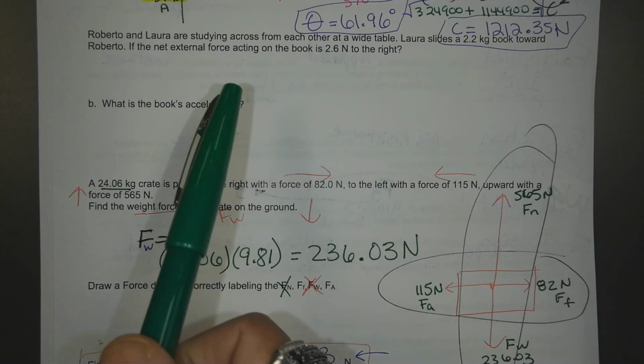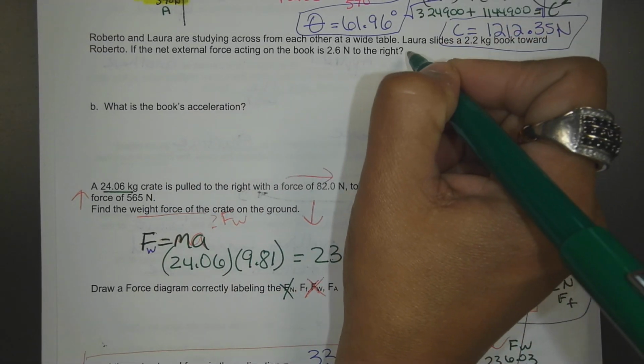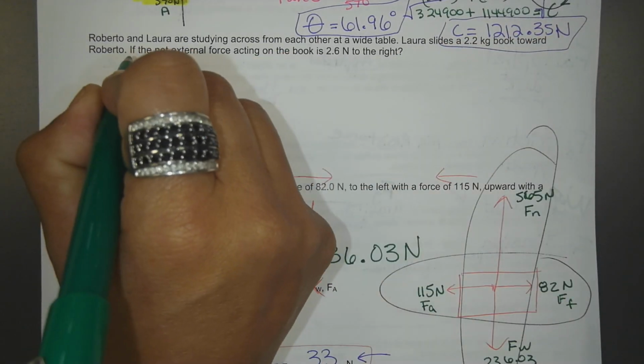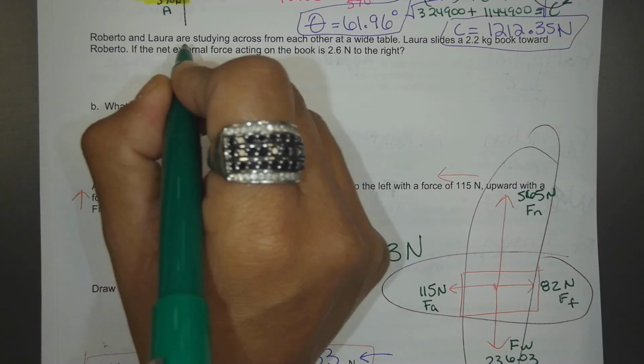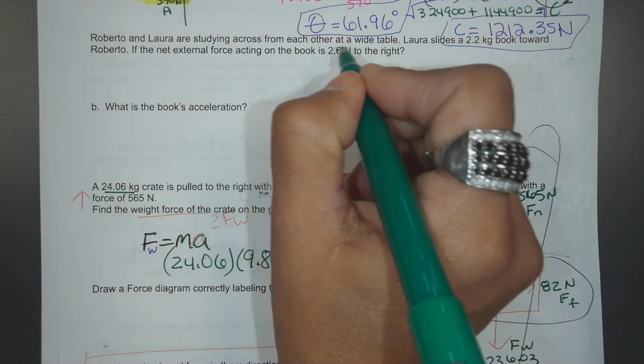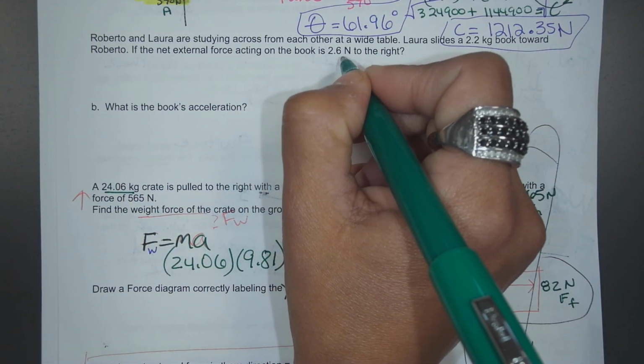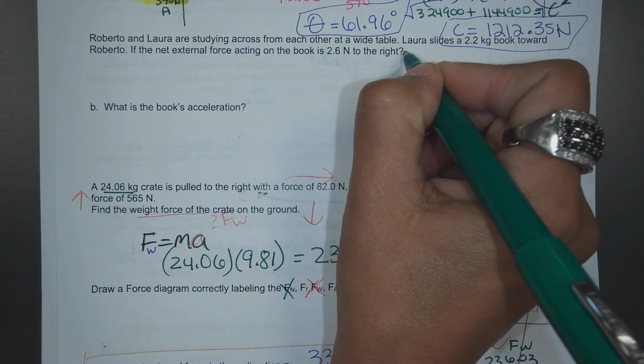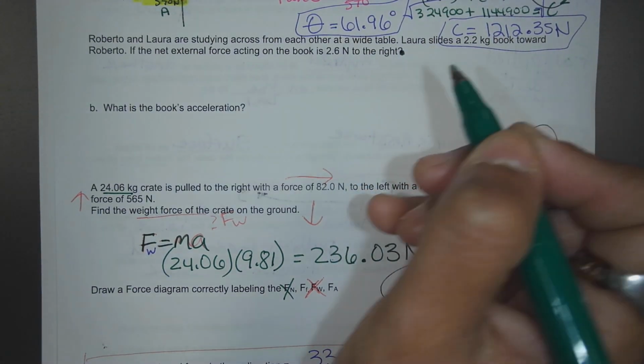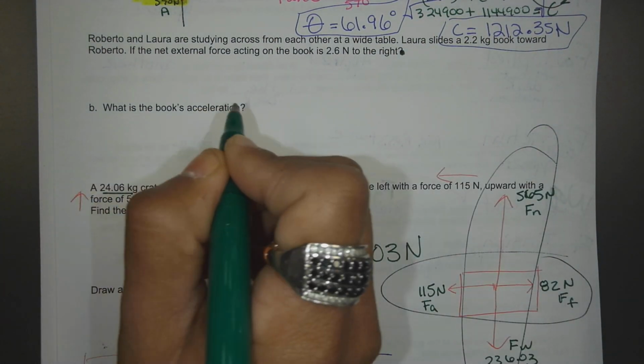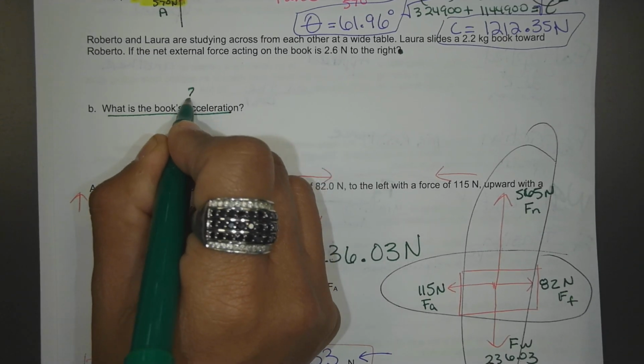Okay, so I don't know why there's a question mark. Oh, yep, nope. If the net external force acting on the book is 2.6 newtons to the right, I'm going to put a period. What is the acceleration? Question mark A.